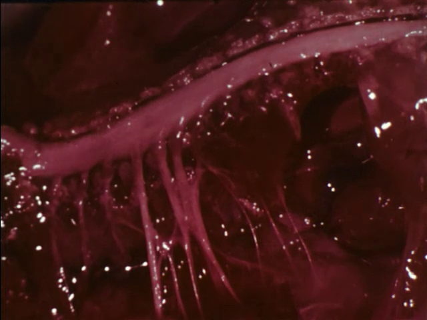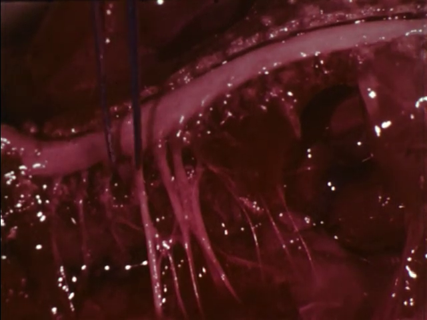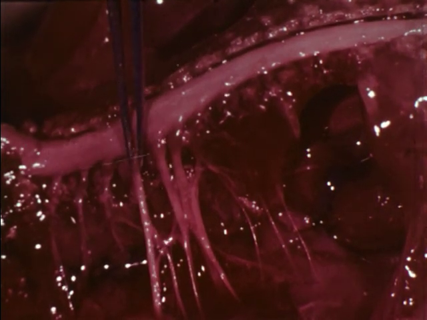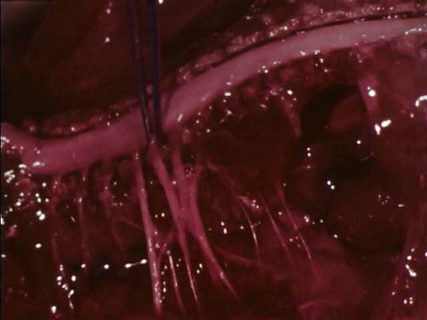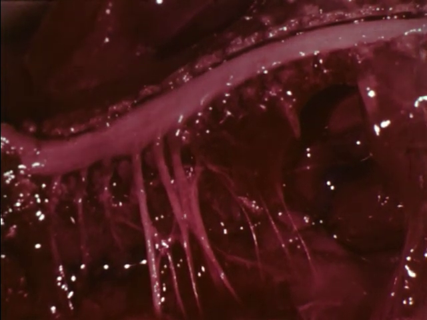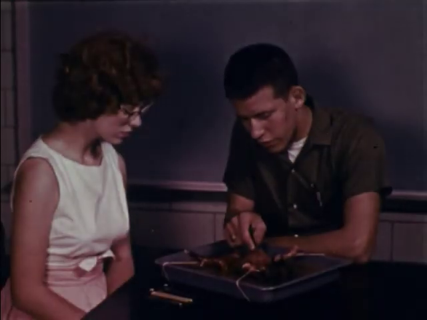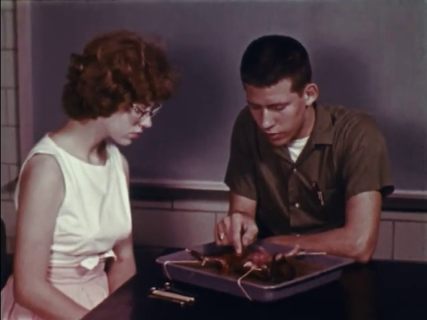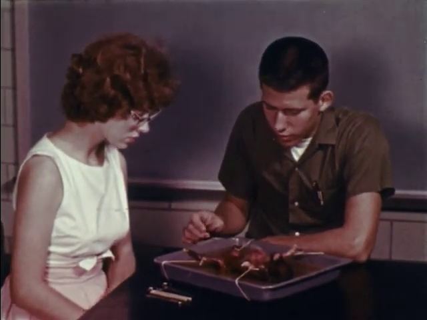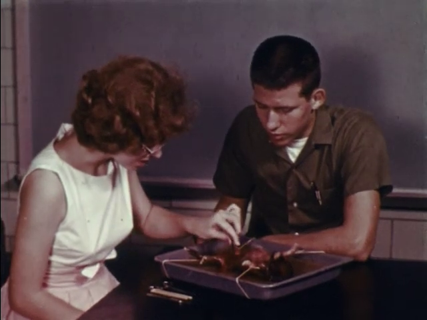Many spinal nerves arise from both sides of the spinal cord. The spinal nerves branch and extend to all parts of the body. Through careful study of the anatomy of a mammal, such as the fetal pig, you will learn about the anatomy of all mammals, including yourself.